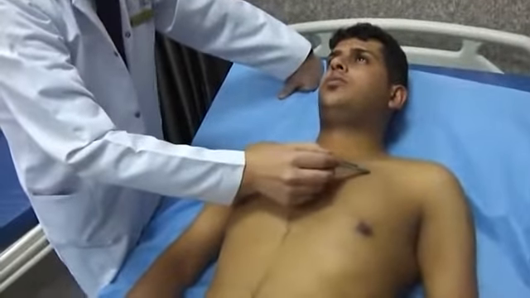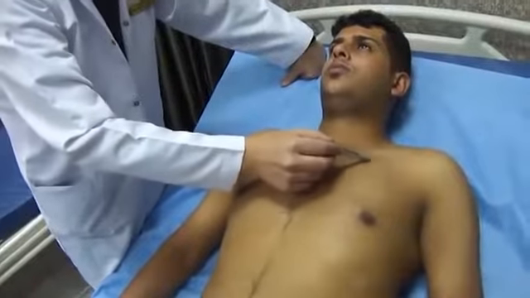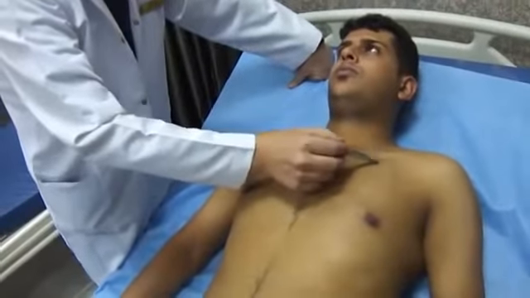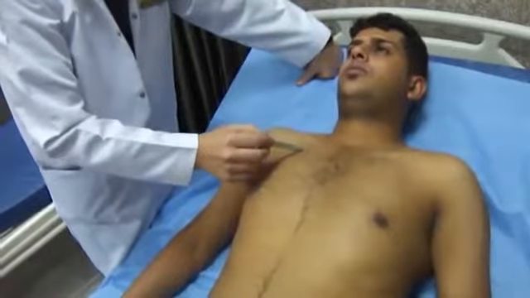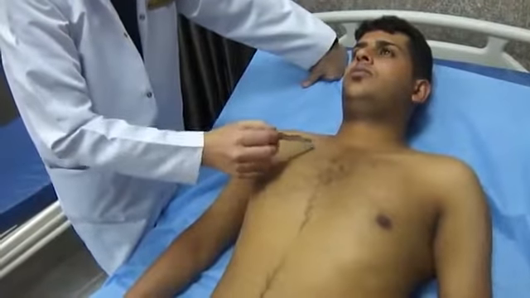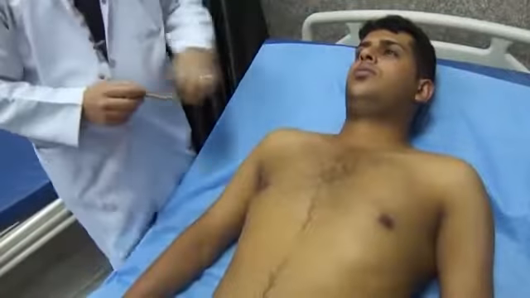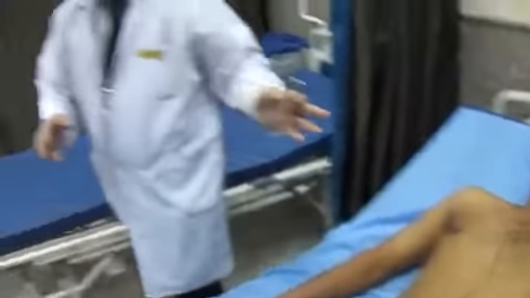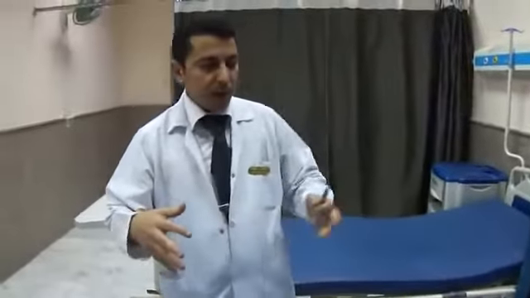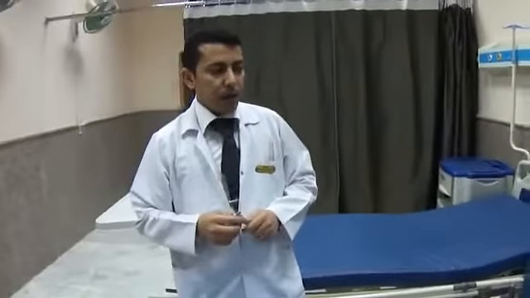Here is to hear pulmonary stenosis, ASD, and PDA. Here listen for aortic stenosis and maximally hear the VSD murmur. And from these points you can decide the type of murmur.